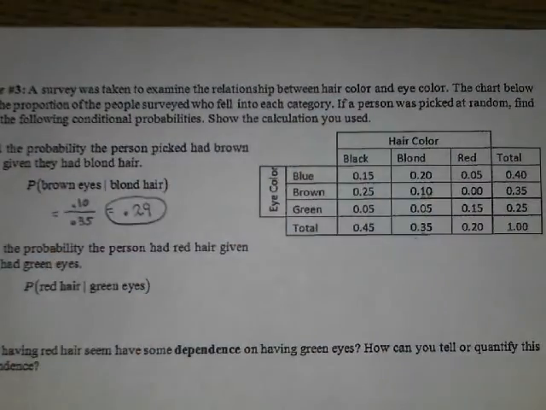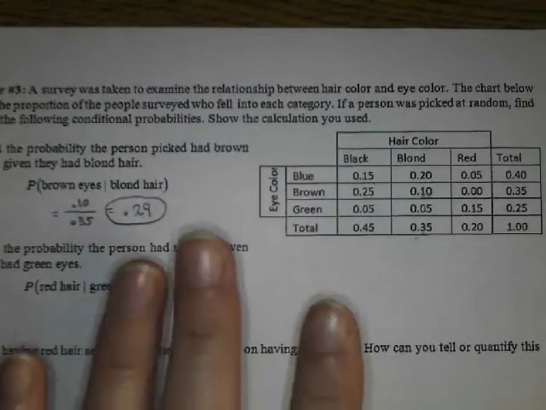From your experience, if you have blonde hair, what color are your eyes a lot of times? Blue. So you can see why that might be a little less of a likelihood. Okay? Next one.